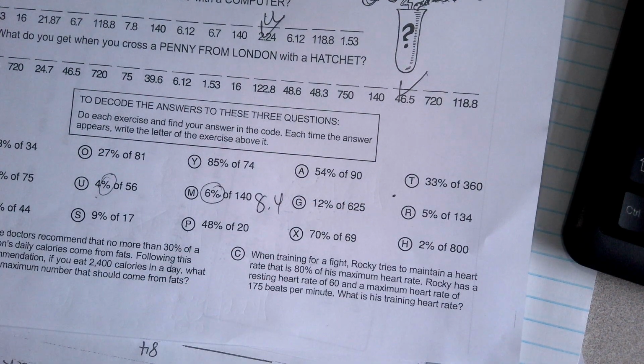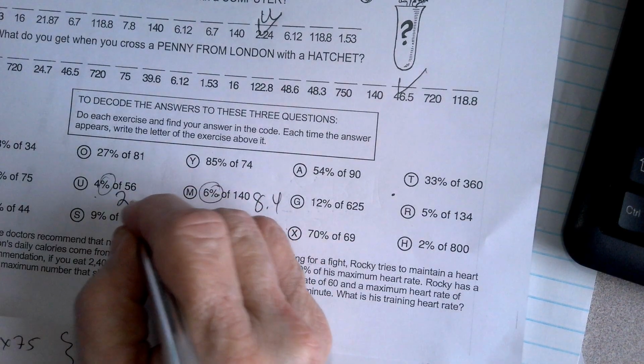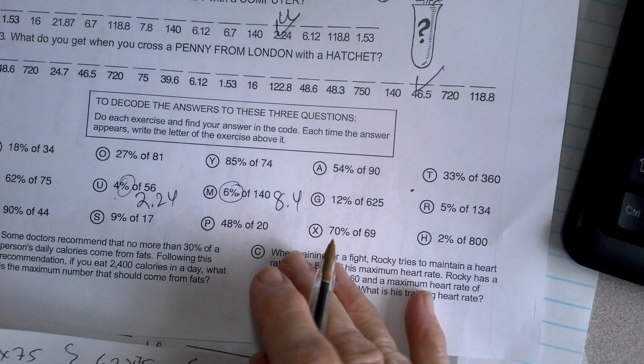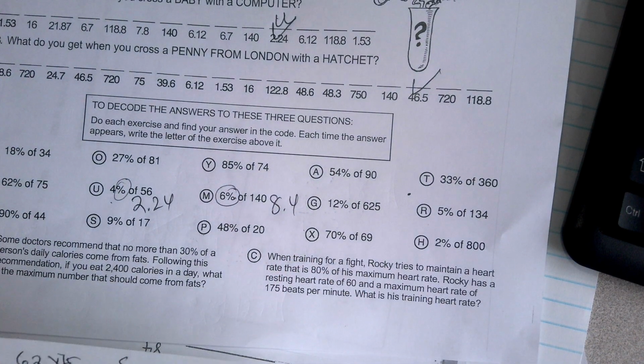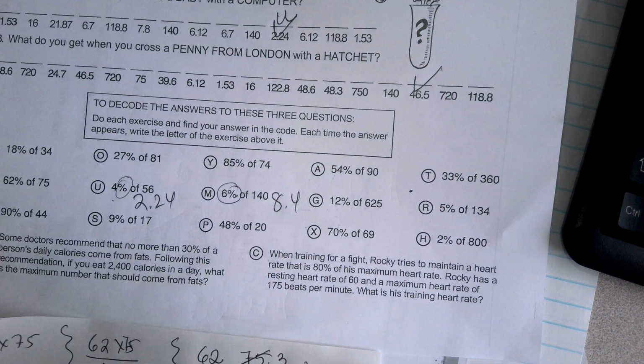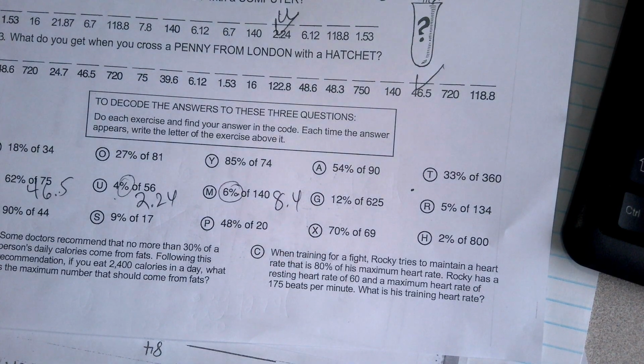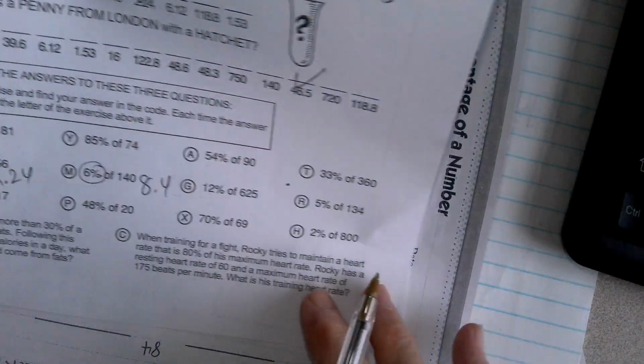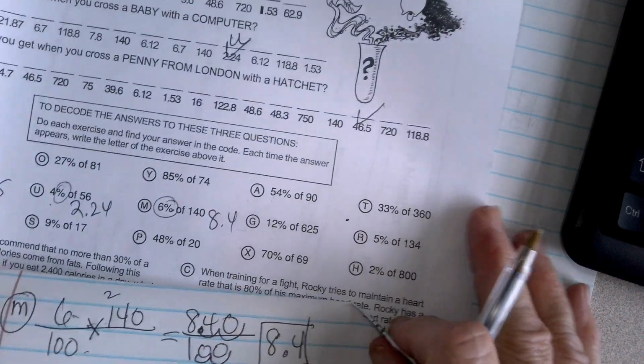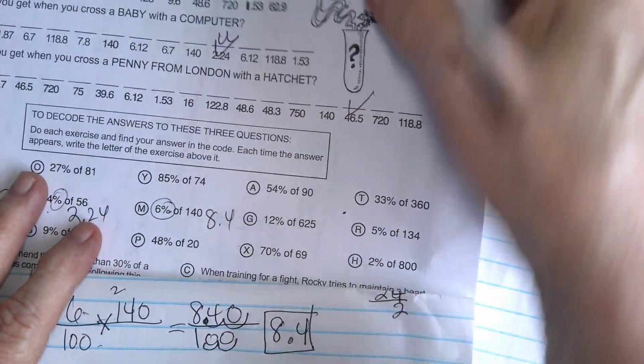This other one was 2.24. And this one was, I don't know what the letter E was. The letter E was 46.5. And then the number 12.